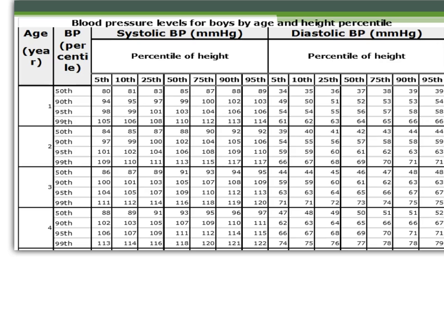So here's the chart I was telling you about. And over here on the left, this goes all the way down to age 17. So you're considered a child or adolescent from the ages of 1 to 17. There's actually different requirements for infants from 0 to 1, but I didn't go through those. So what we have is the percent of height.